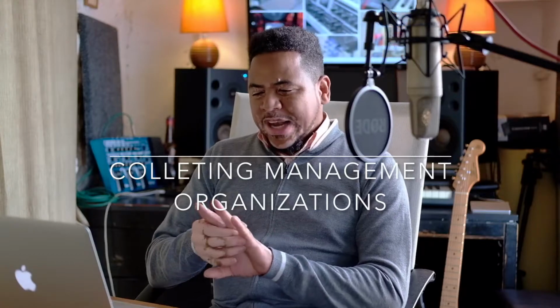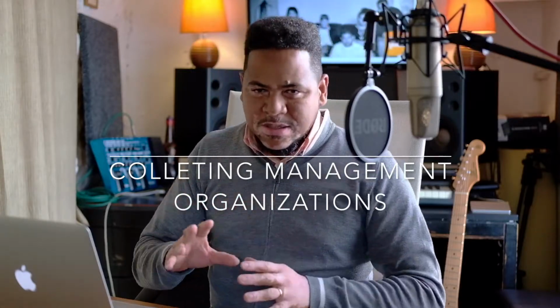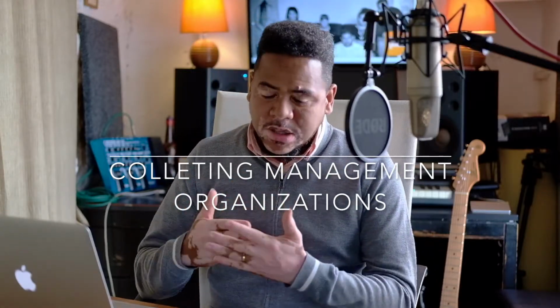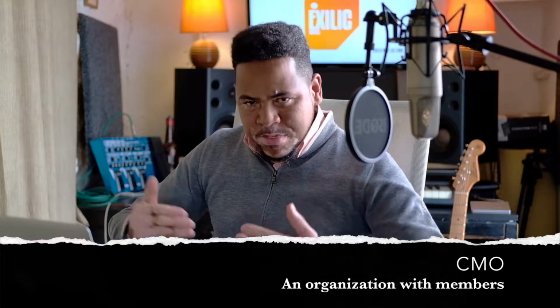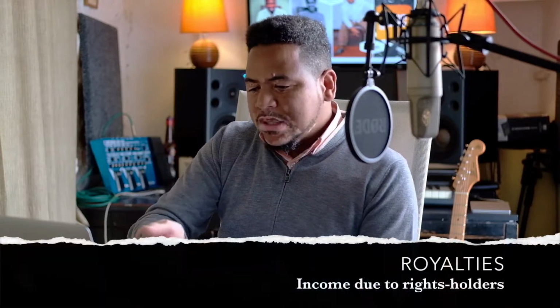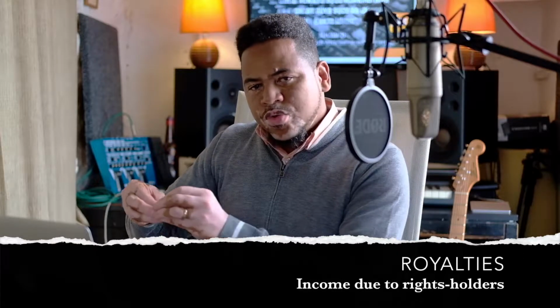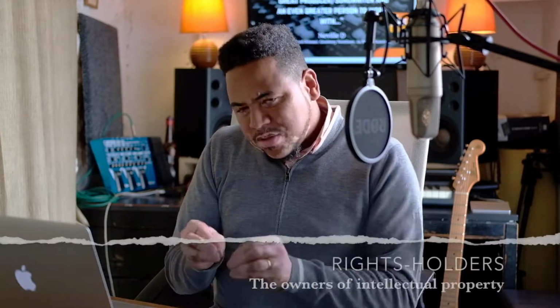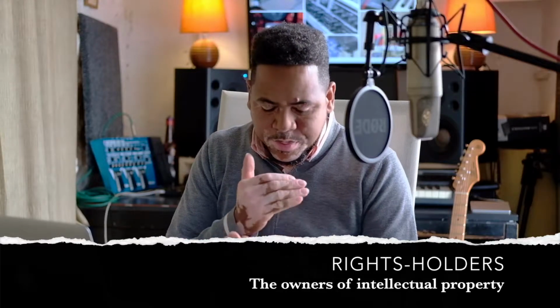CMOs, let's talk about collecting management organizations. That's what it stands for. And these come in different shapes and sizes, and I'm making specific application to the South African context here. A collection management organization is an organization that has members. They have members and they collect money for their members. The money that they collect is essentially royalties. Royalties is income due to rights holders, and rights holders are people who own intellectual property. We're going to talk about intellectual property in a moment.